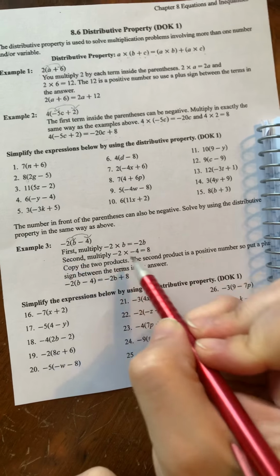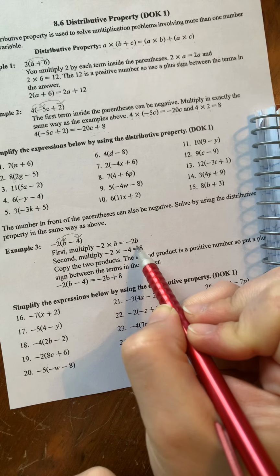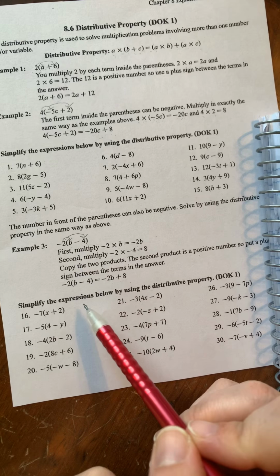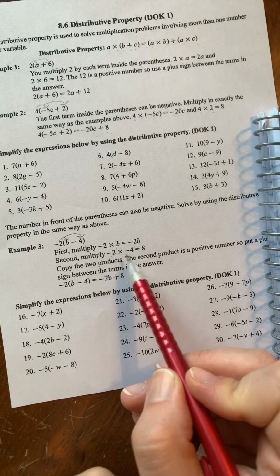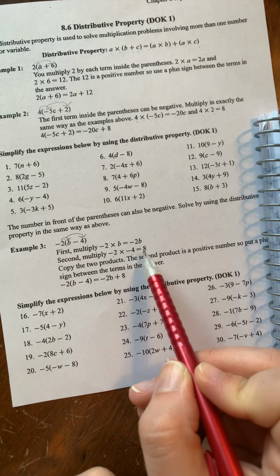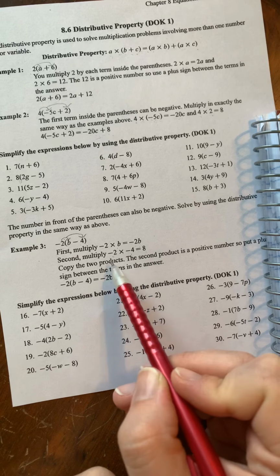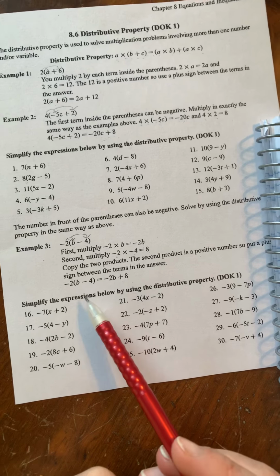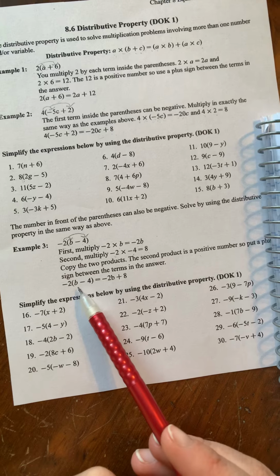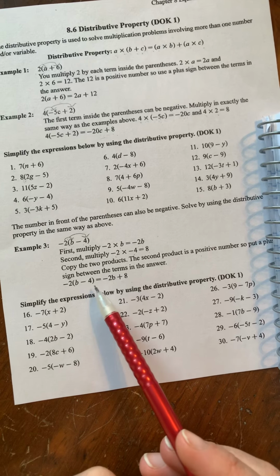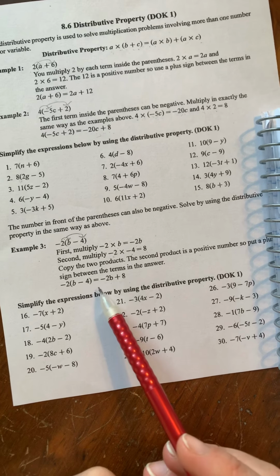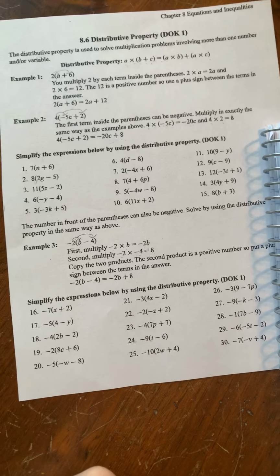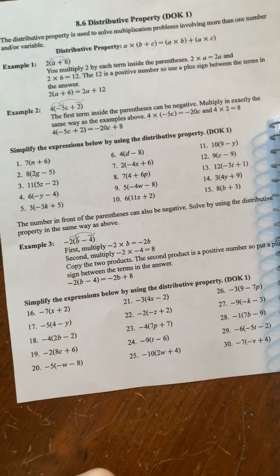So negative 2 times b is going to give you a negative 2b. Then you're going to multiply this negative 2 times a negative 4. Remember that when you're multiplying a negative and a negative together, that's going to give you a positive answer because those two negatives cancel out. So your final answer here is going to read that negative 2 parentheses b minus 4 close parentheses is going to equal negative 2b plus 8, saying that those two statements are the same.